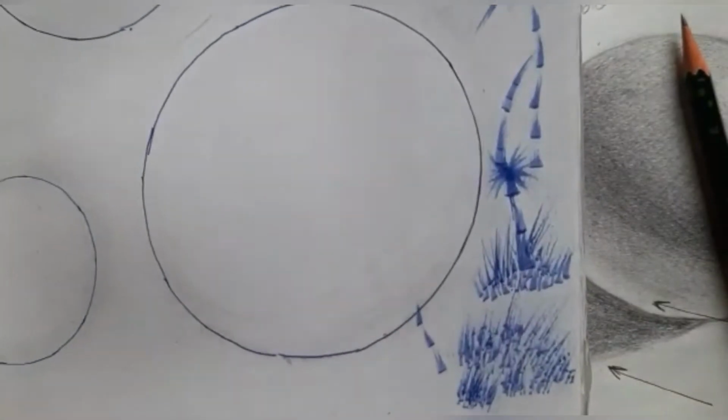I am using my cartridge paper, my cartridge sketchbook. Okay, now I am ready. I am going to draw a sphere, a circle here, not too big, an average size. I am not applying pressure. I am using the same method I was practicing before, just allowing my wrist to move on the sphere.